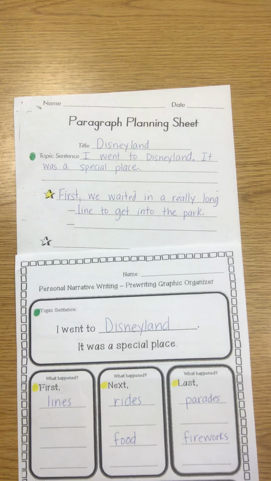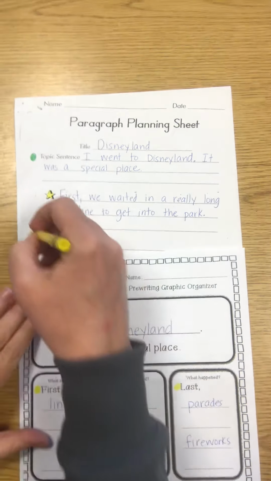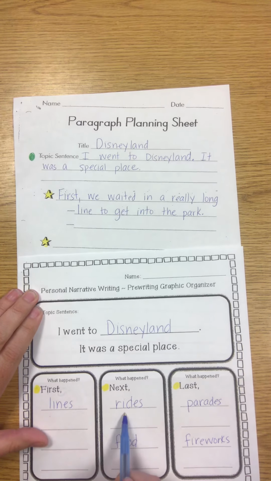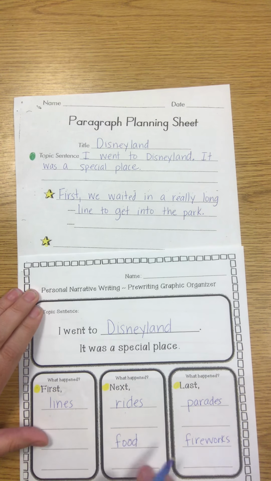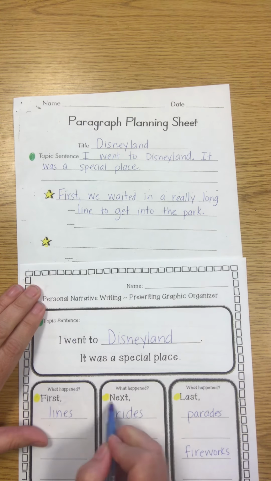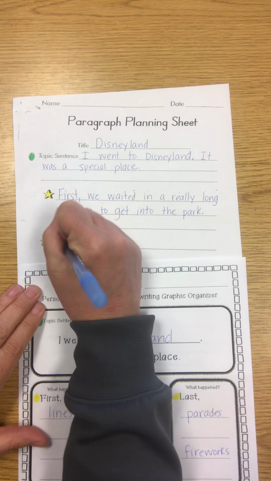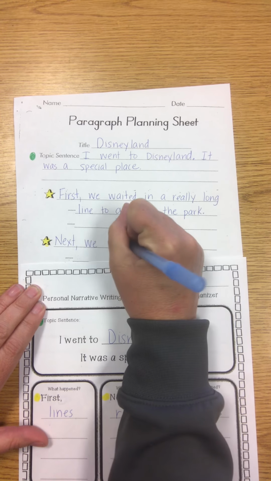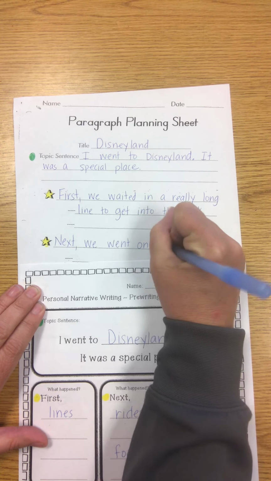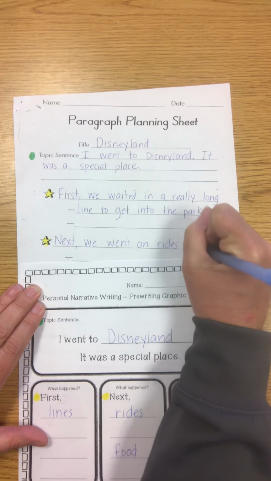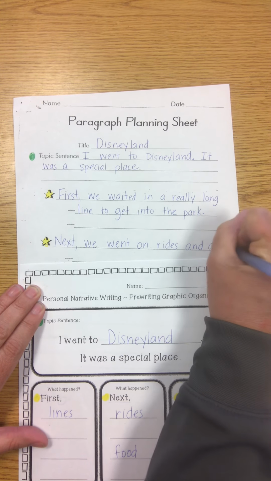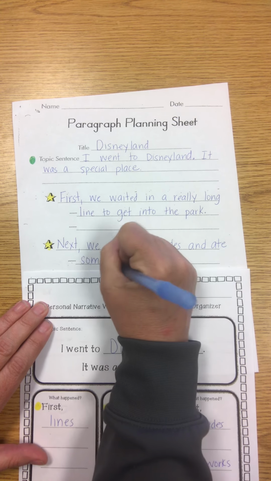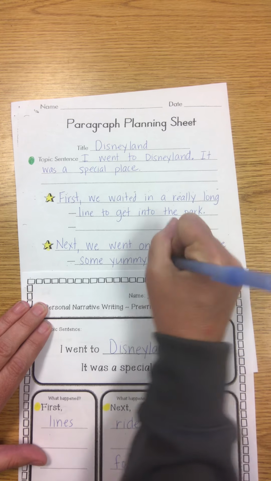Okay, next. So I need another yellow because it's my next detail. And my next detail has to be about rides and food. Okay, so I have to start with next. So I'm going to say next with a capital, comma, we went on rides and ate some yummy food.